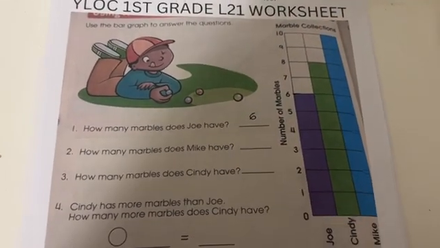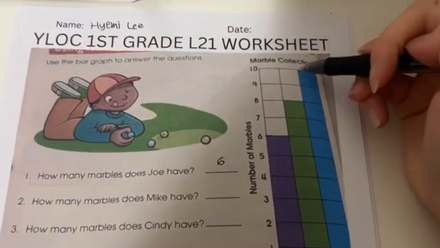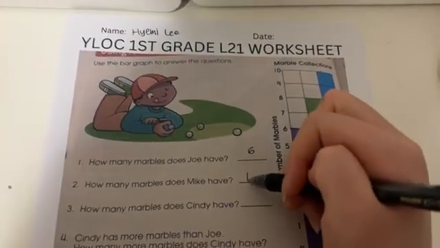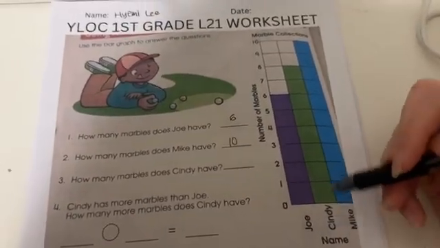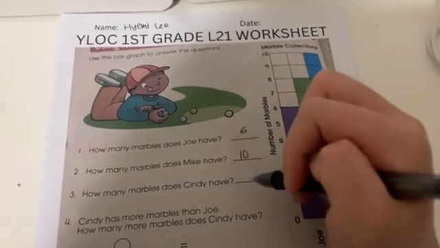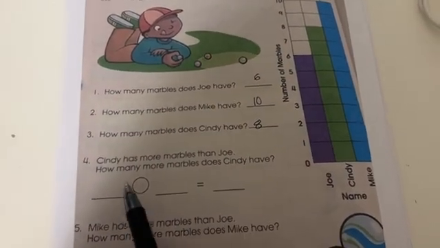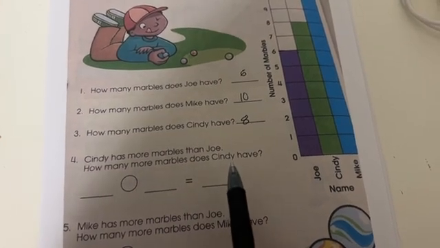How many marbles does Mike have? Mike, we can just count all the way up here, and then it touches the 10, so he has 10 marbles. And then Cindy, it touches the 8, so she has 8 marbles. Cindy has more marbles than Joe. How many more marbles does Cindy have?